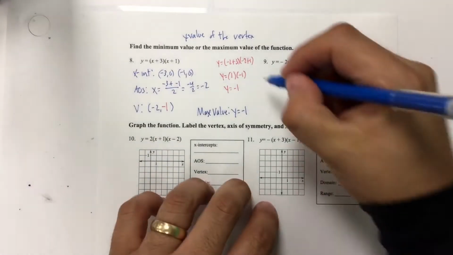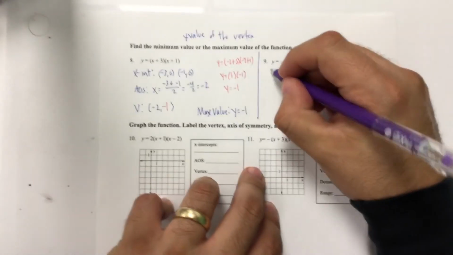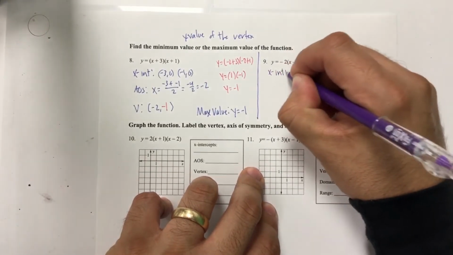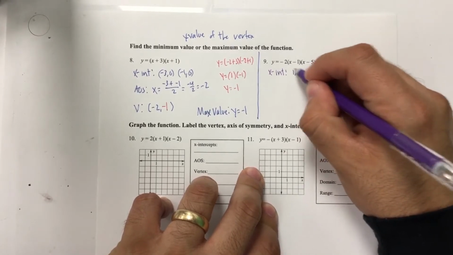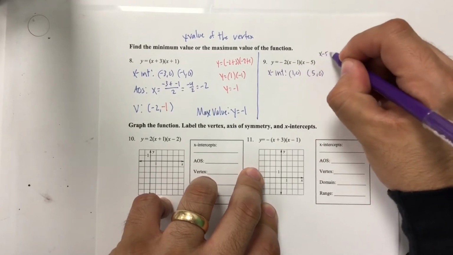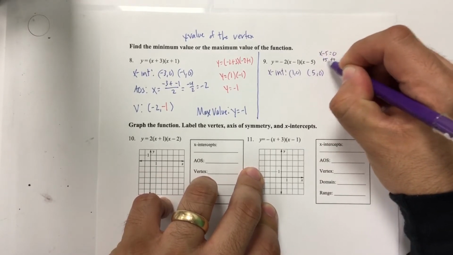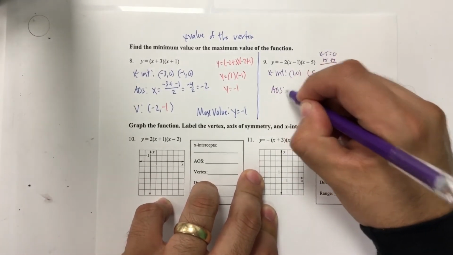All right, for the next problem, we'll go ahead and do the same steps here. First, we will find the x-intercepts. So the opposite of x minus 1, or if you set it equal to 0 and solve, would be 1, 0. And this would be 5, 0. So just to show you what I'm doing in my head, x equals 5.